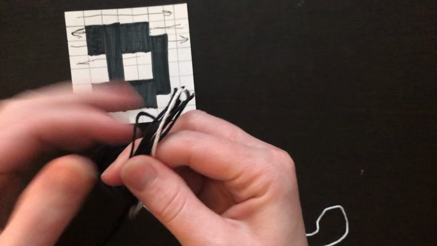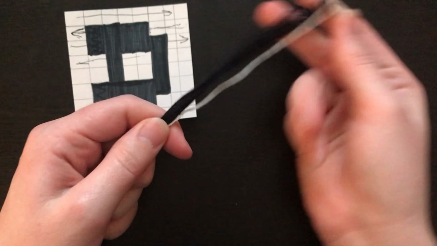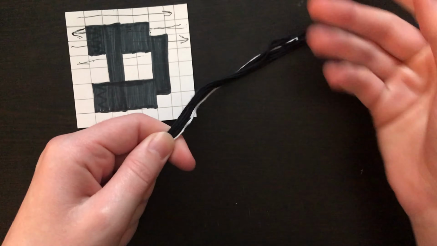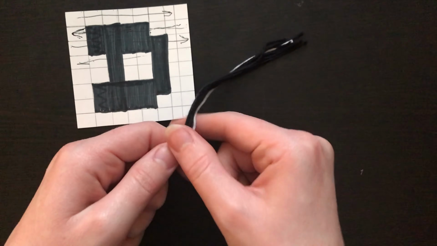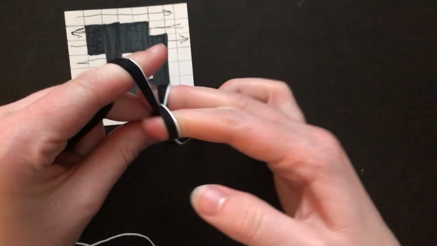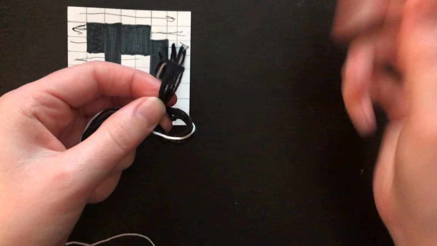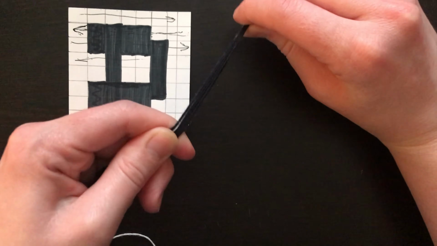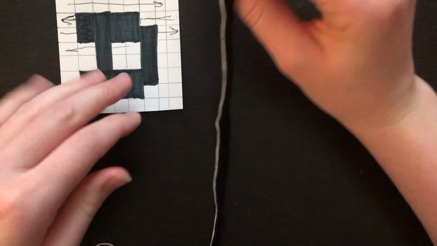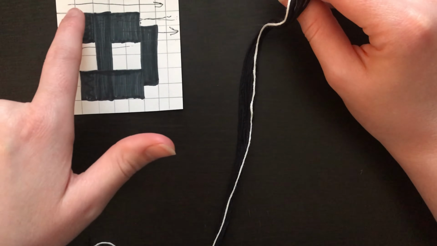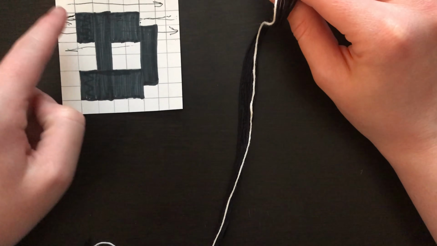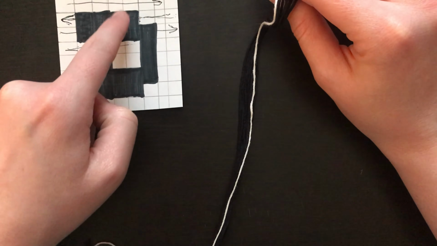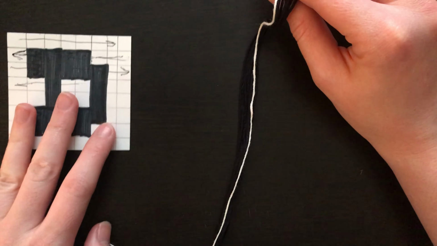Then I'm going to put my strings together, and I'm going to tie them together with an overhand knot leaving at least 3 inches excess so that you have enough length to tie the bracelet on your wrist. So tie those all together. So I have 9 strings. So it should be 1 more string than the amount of columns in your pattern.